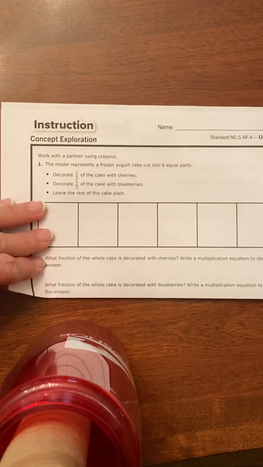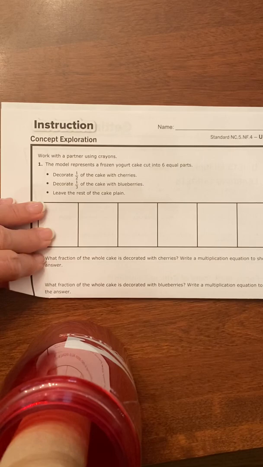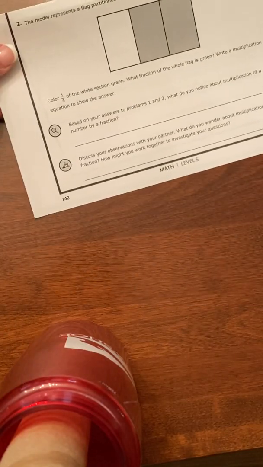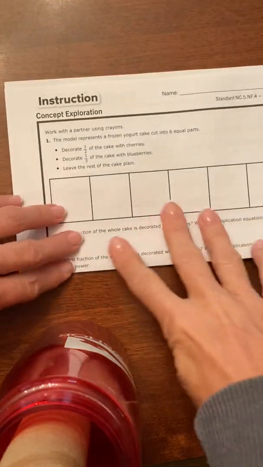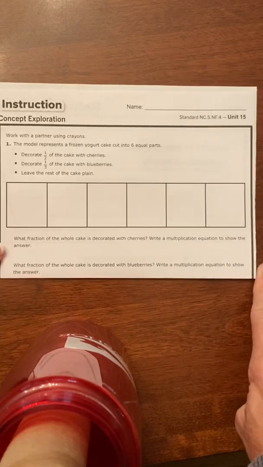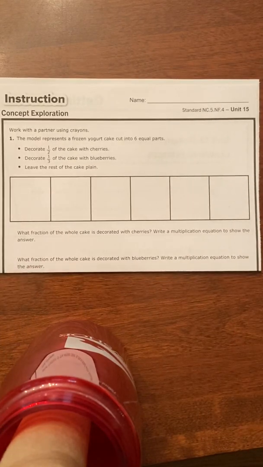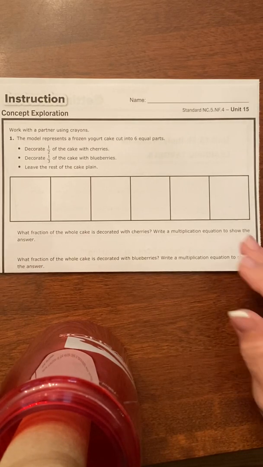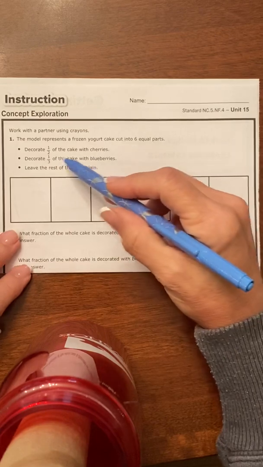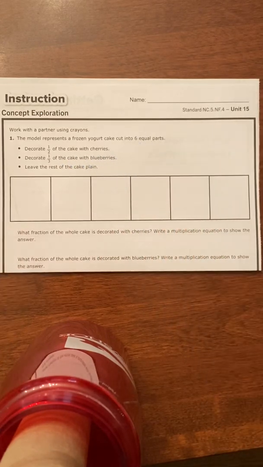We are now on Unit 15, Multiplying a Fraction by a Fraction, Concept Exploration. Our page is 142. I've just folded my paper so that we can zoom in on it a little better. It says work with a partner using crayons. I'm just going to use some markers I have. And it says to decorate 1/2 of this cake with cherries. So I'm just going to do this real quick.